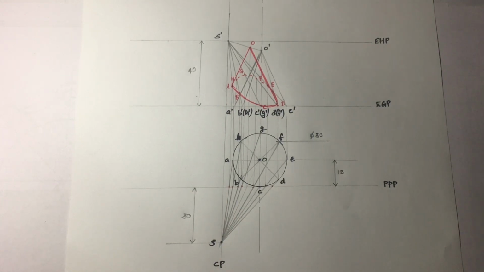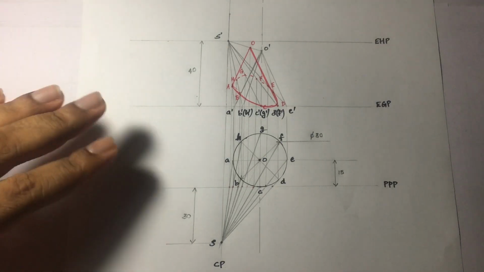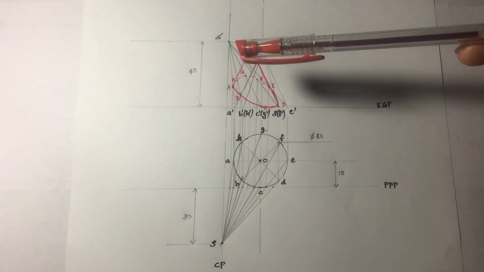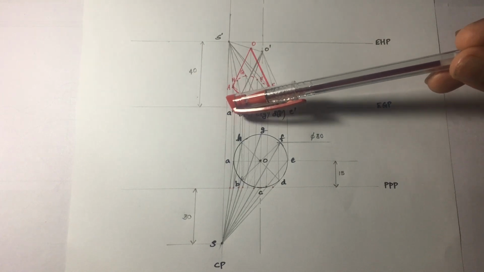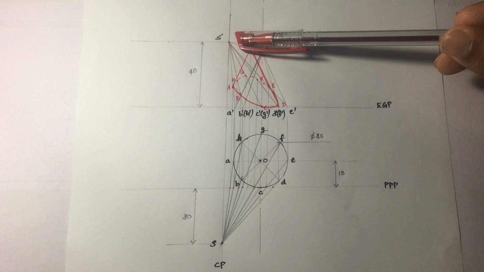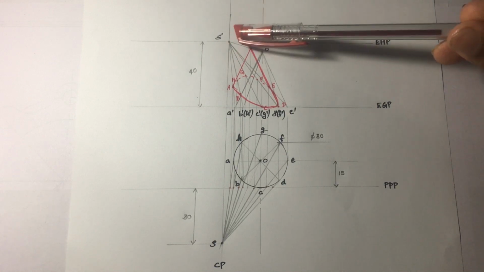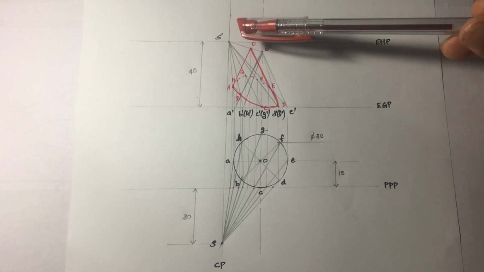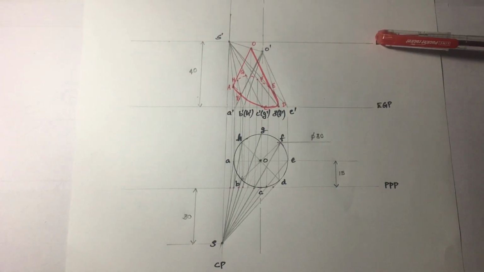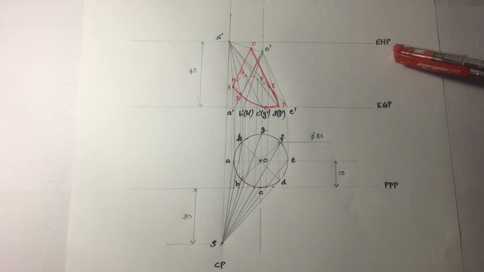Then step number 6 is to mark the front view of the station point. In the question it is told that the station point is 40 mm above the ground. So from the EGP line and on the CP, you have to take 40 mm above the ground plane and name the point as S dash, that represents the front view of the station point. Then you have step number 7. Through the S dash, you have to draw a horizontal line and name the same as EHP.